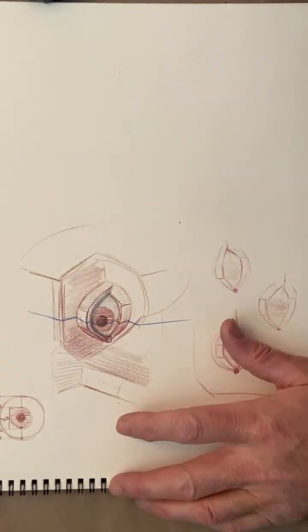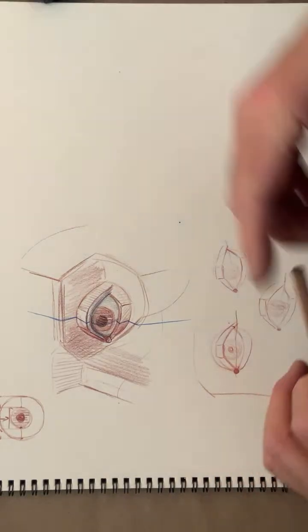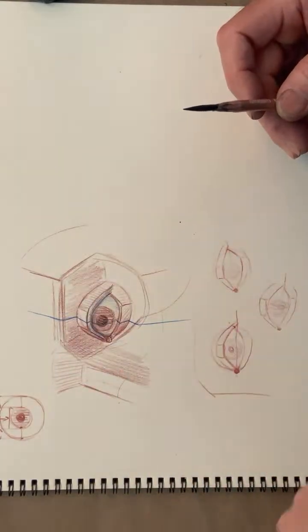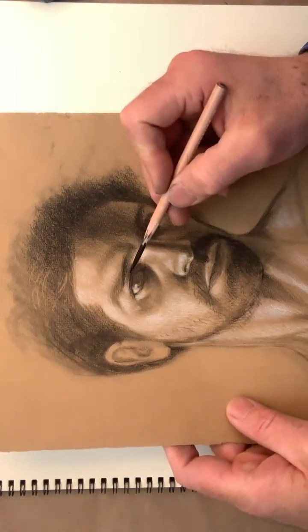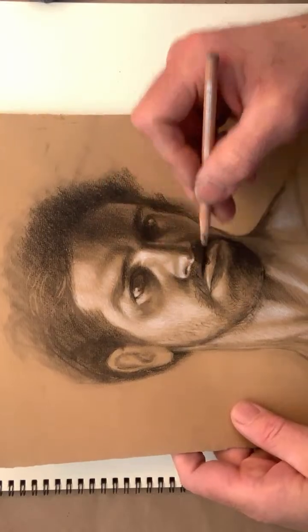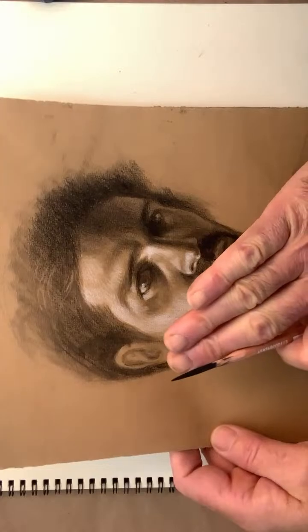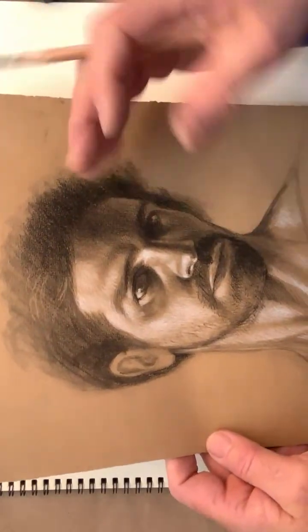So this work here is very important to capture the solidity, the three-dimensionality of the form. And this will make us understand also why I have, as I was showing again here, a light value here, an intermediate, and a darker here, and that permits me to create a sense of turning of the form, three-dimensionality.